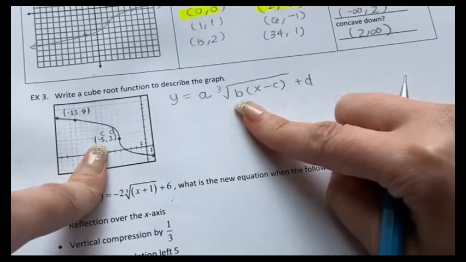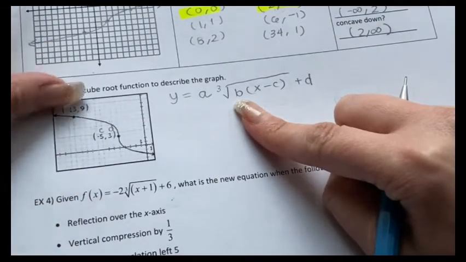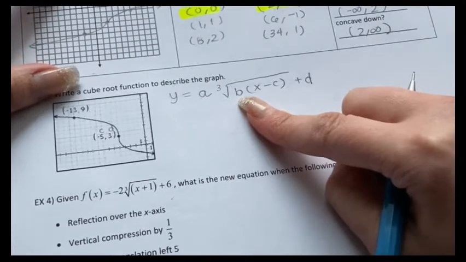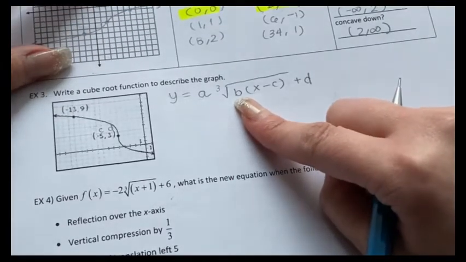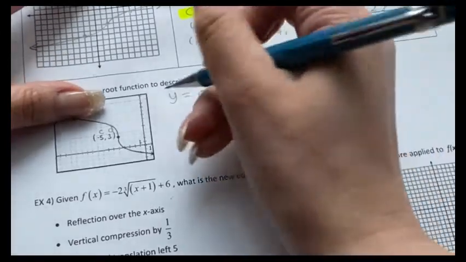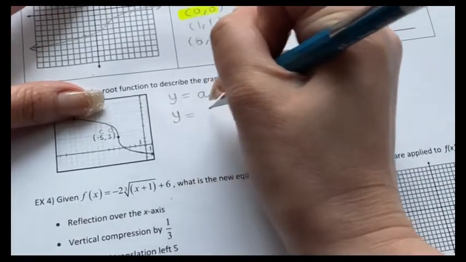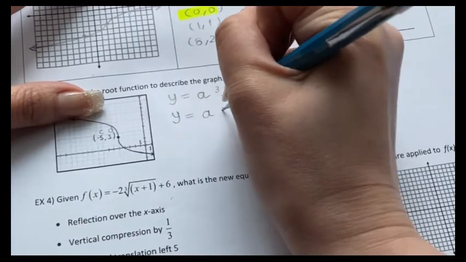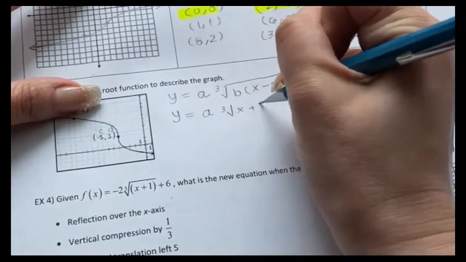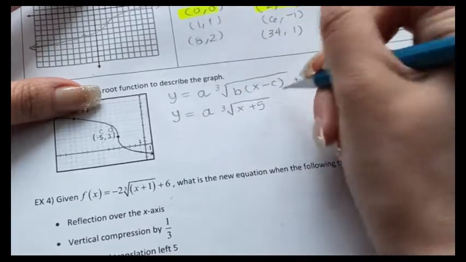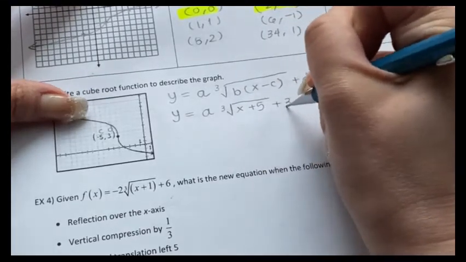Then you're going to tell me, how about the B? The B in this situation is going to be 1, and in the situations that we're going to have, it's going to be 1. So you can just assume that the B is 1 for this situation. So you have y is equal to a the cube root of x plus 5 inside the cube root, and then you have the plus 3 outside.